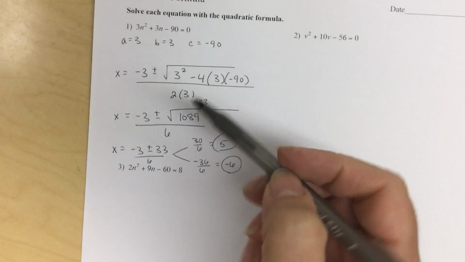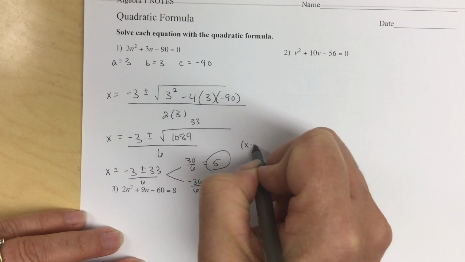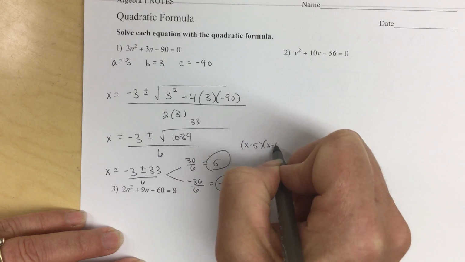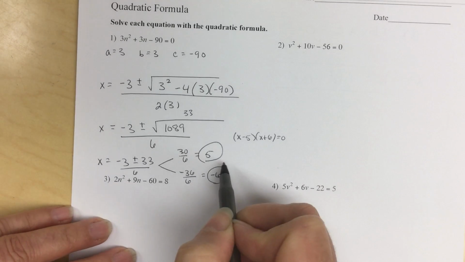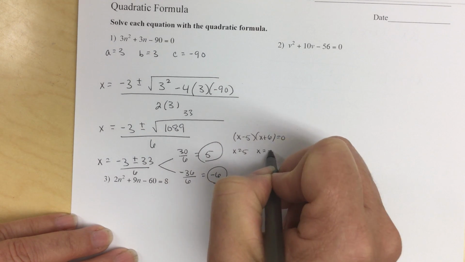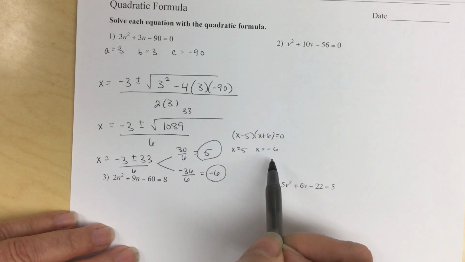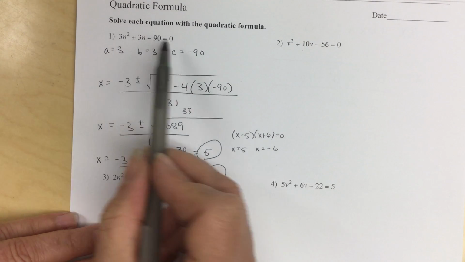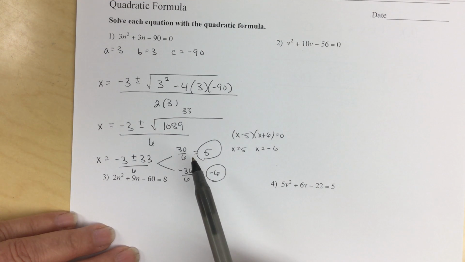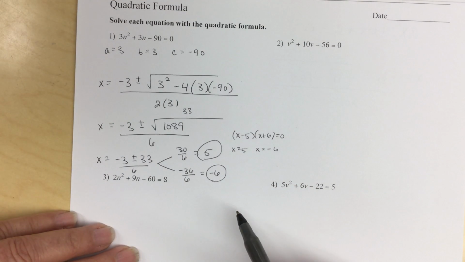If we would have factored this, we would have got factors of x minus 5 and x plus 6, because our answer turned out to be x equals 5 and x equals negative 6. So we could have factored it and got the same place, but if the numbers are large and you don't want to factor it, then you can do the quadratic formula and you get the same answer.